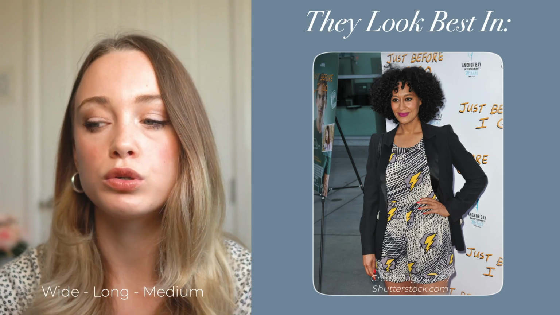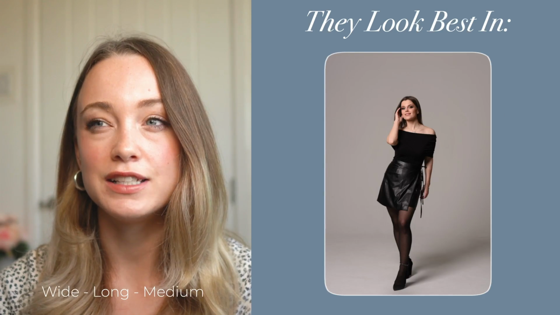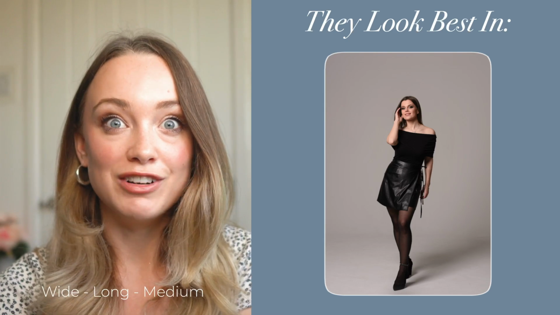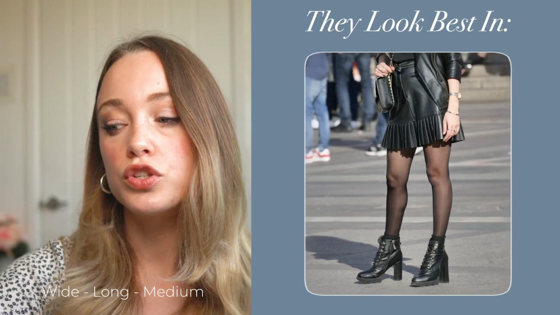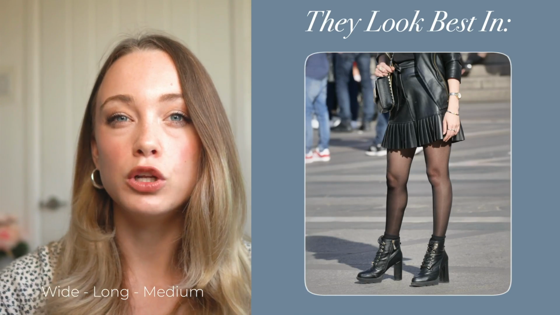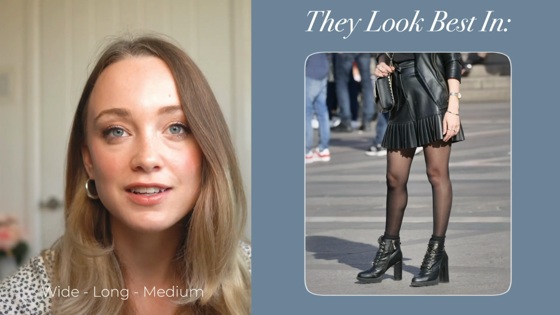I also feel like really long types can look good in mini lengths, especially when they're young. So if it's a really short skirt, as long as the top is also below the hip, I feel like that hits the below the hip mark, and then your legs can kind of carry the rest.